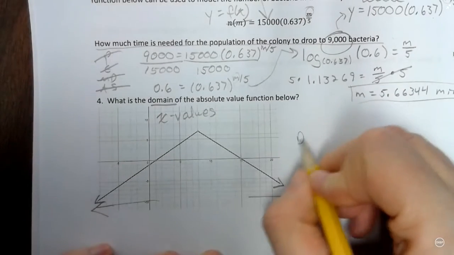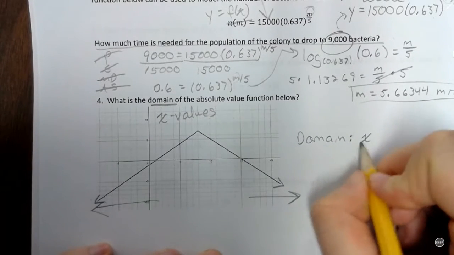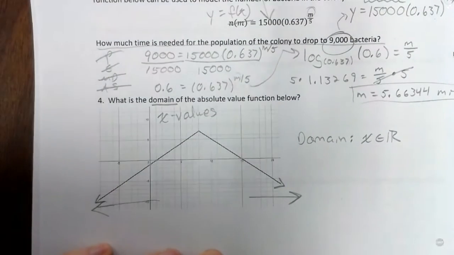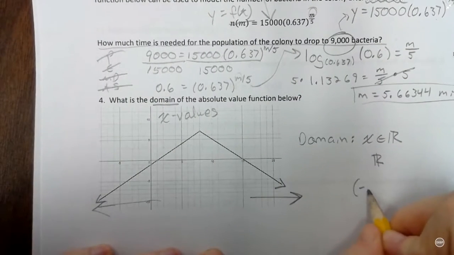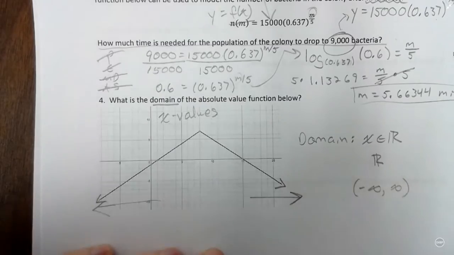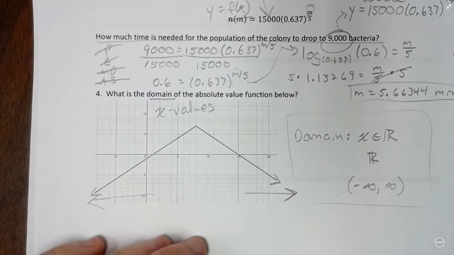So my domain is going to be all real numbers. So you could say x is an element of all real numbers. You could just say all real numbers. You could say negative infinity to positive infinity. So just remember those different ways to write it.